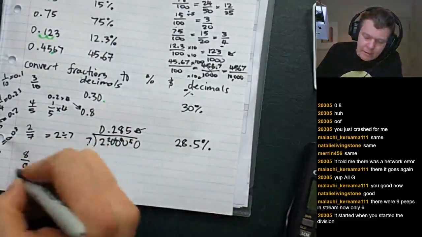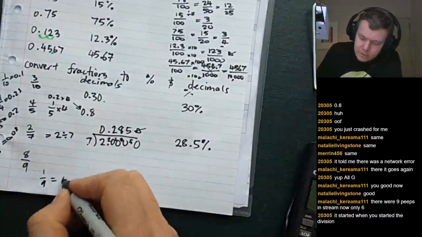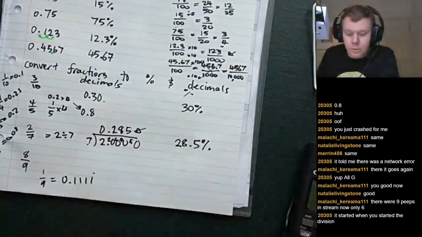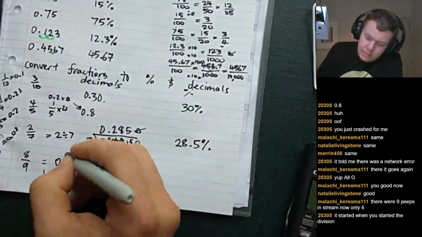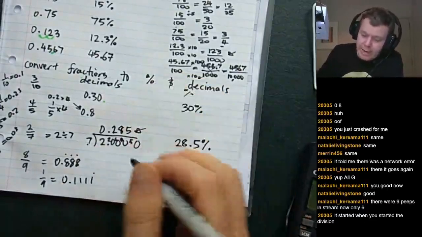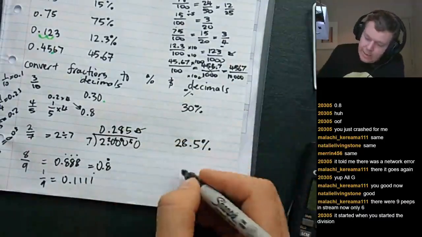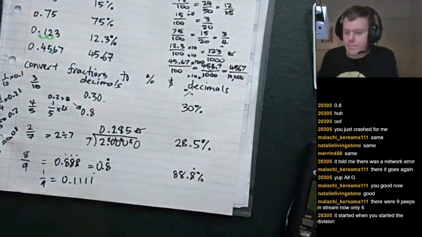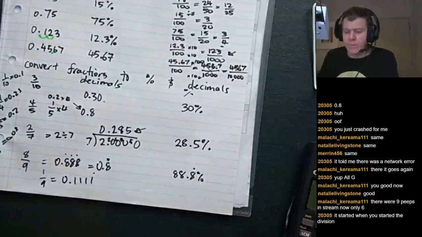8/9. Ninths are actually a very interesting one, because 1/9 equals 0.1111 forever and ever. 2/9 is 0.2222. So 8/9 is actually 0.888 recurring. Well, actually you only need 1 dot. So 0.8 recurring. So as a percentage, we have 88.8 recurring. So it's just a good practice to go one decimal place if you've got a recurring percentage.